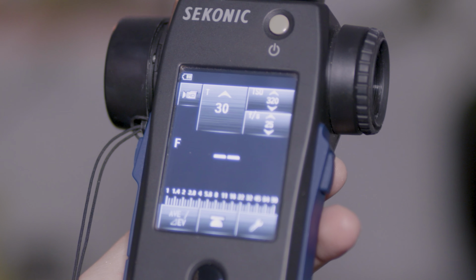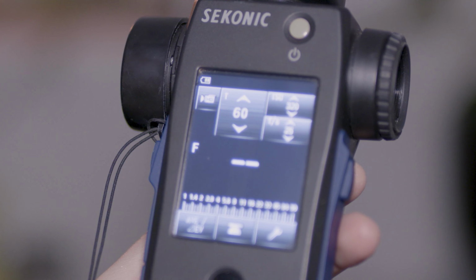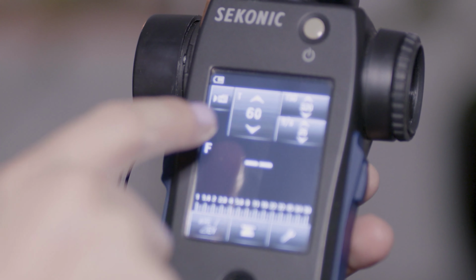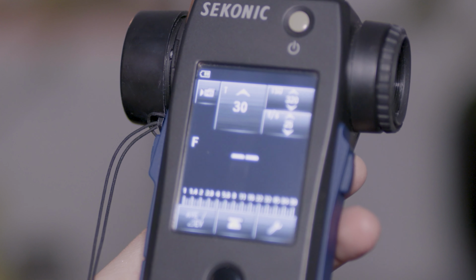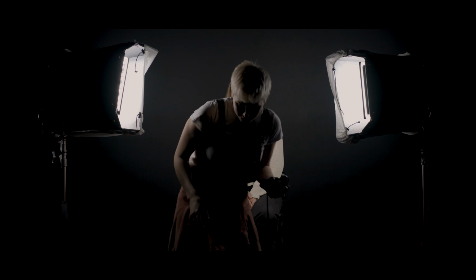The first is HD Cine mode, which is a great mode for DSLRs. When using it, you'll notice it has T for shutter, your frame rate, and ISO. When reading the light, your meter will tell you what your f-stop should be at in order for you to have good, correct exposure.